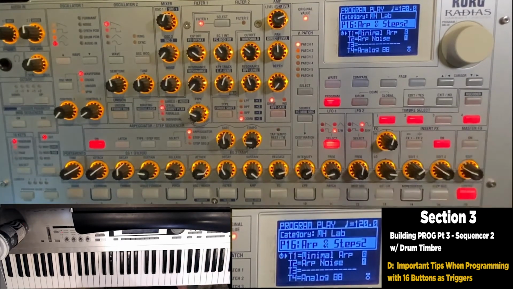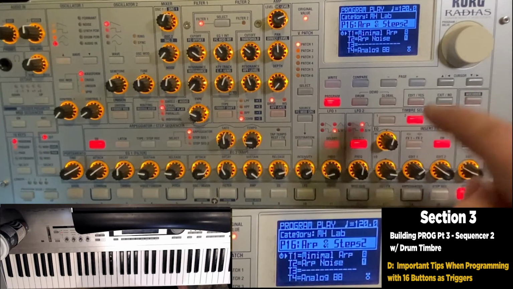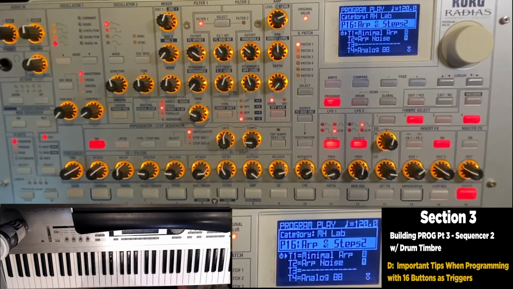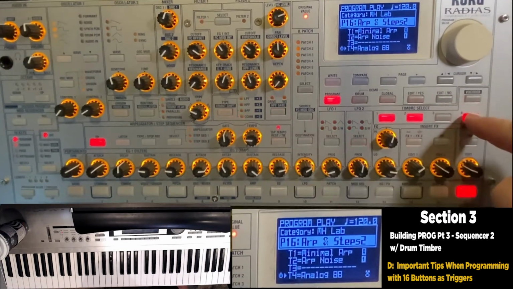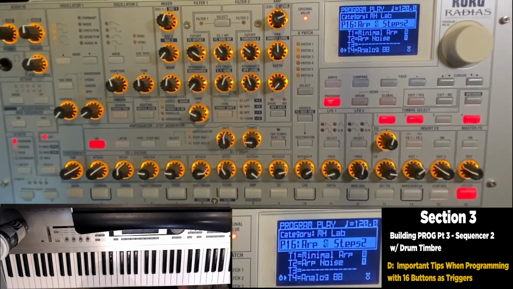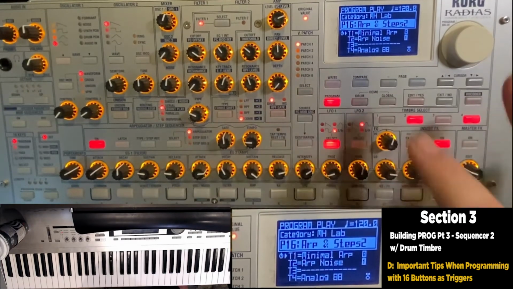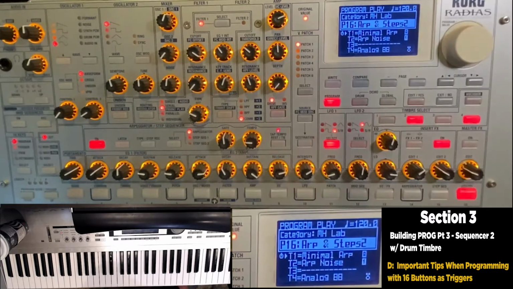Really quick, before we start doing any editing, I keep saying this because it's a mistake I make all the time: we want to make sure that we've selected the right timbre. If I had left that on 1, gone into edit and started to change parameters, it would apply them to timbre 1, which would take the arpeggiator off of my timbre 1 and put the step sequencer 2 on, and I would not have gotten the results that I wanted. So before I do anything, I want to make sure that I've selected 4.